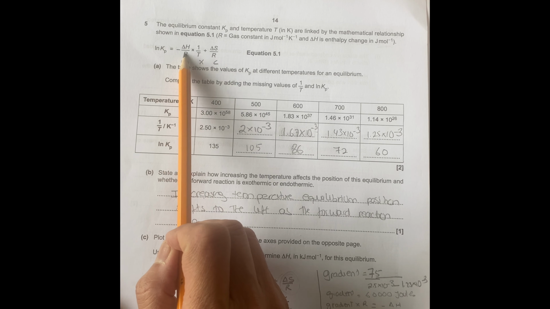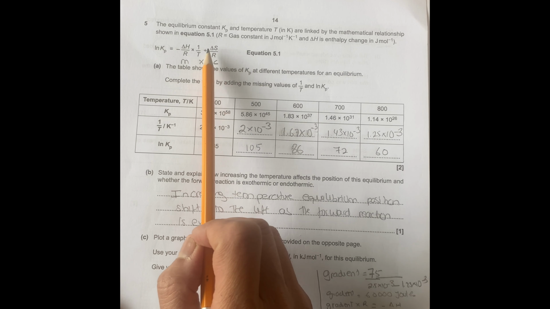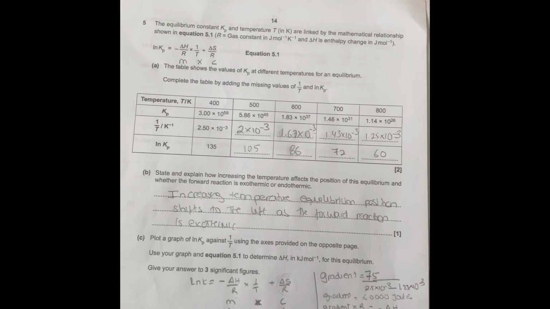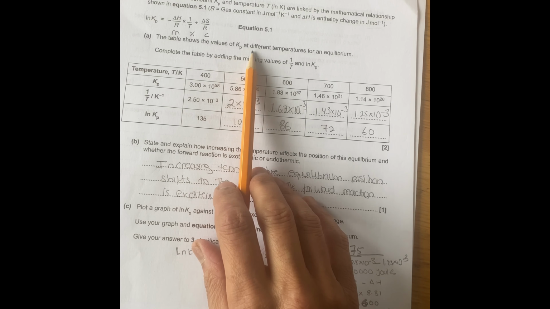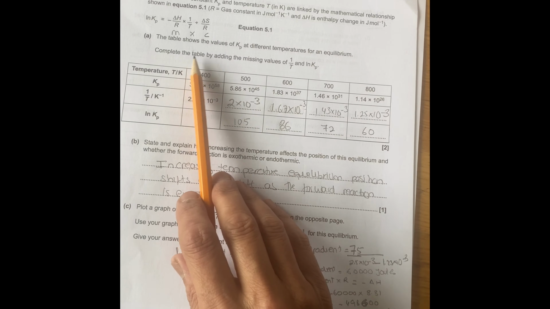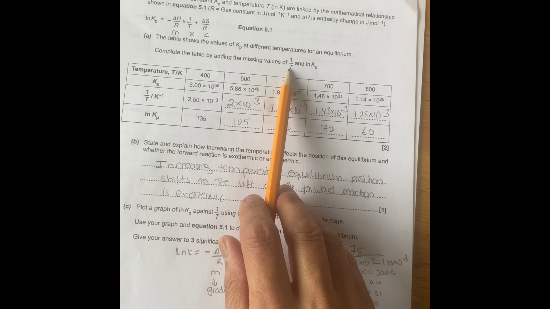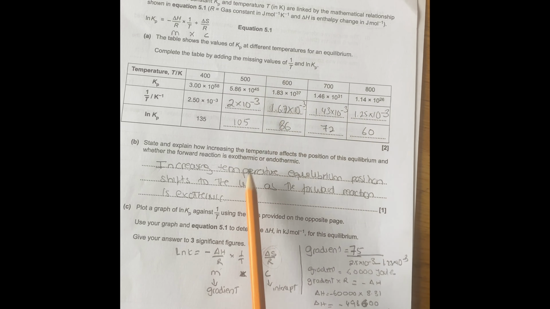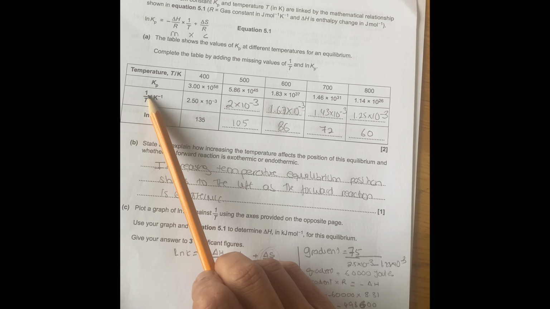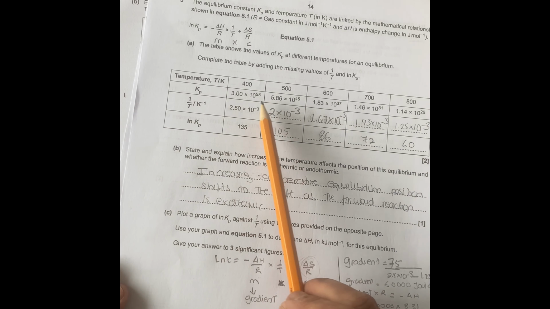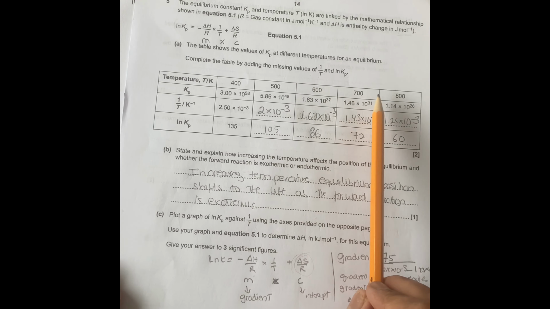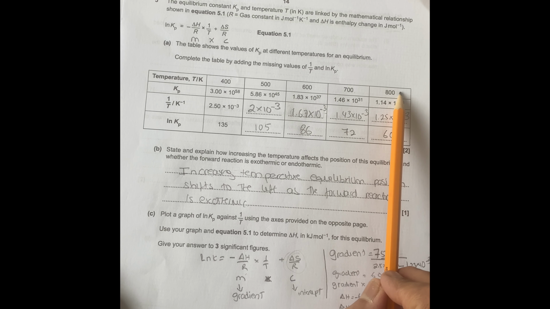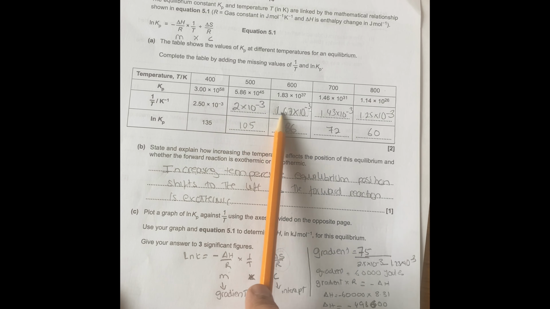ln K equals minus delta H divided by R times 1 divided by T plus delta S divided by R. Okay, so that's the first thing they give you. Now they say the table shows values of Kp at different temperatures for an equilibrium. Complete the table by adding the missing values of 1 divided by T and ln Kp. So all I did, this is 1 divided by T here, I just put 1 divided by 400, 1 divided by 500, 1 divided by 600, 1 divided by 700, and 1 divided by 800. So they gave me those values there.